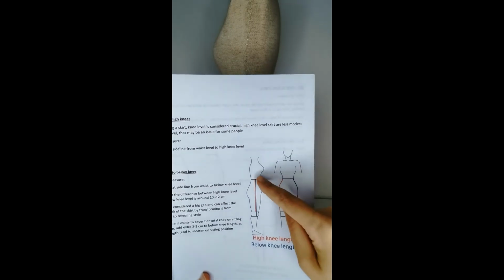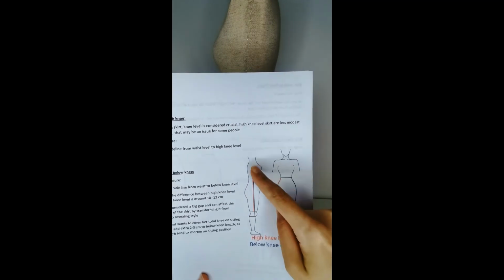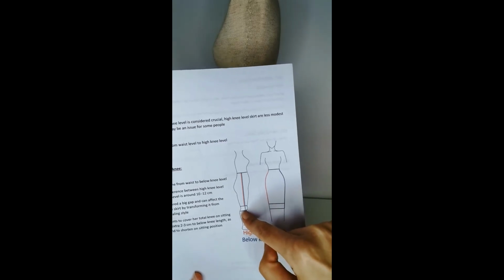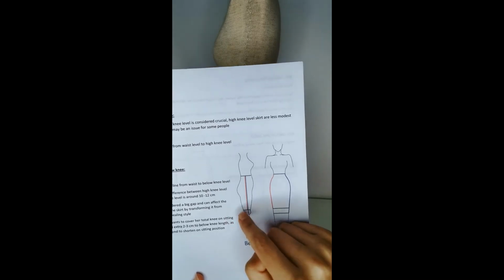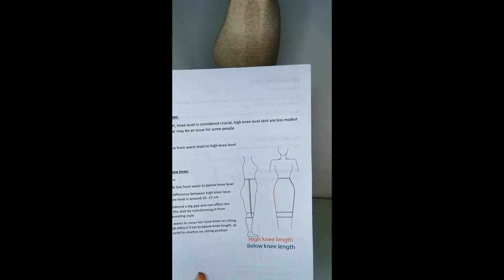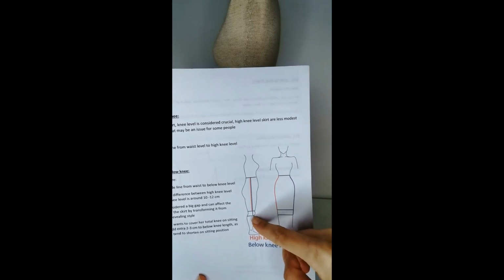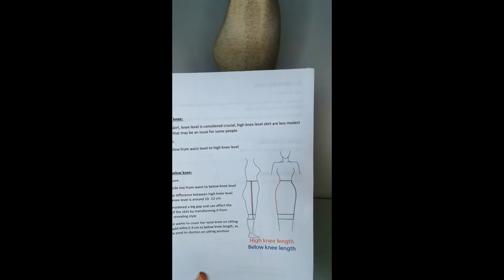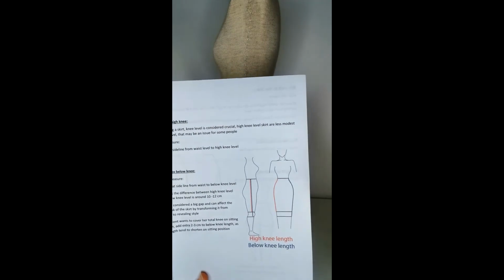So what I like to do is to take the measurement from the waist just until above the knee, and another one from the waist just until below the knee. The true knee is located in the middle between these two lines. But when you are designing a skirt that is at knee level, you have to ask your customer, do you want it like high knee or low knee? Because it will really make a huge difference in the style, and it will change it from modest to revealing, and vice versa.